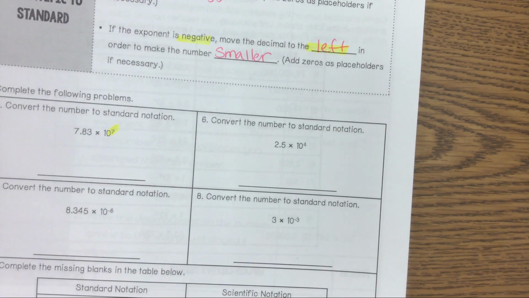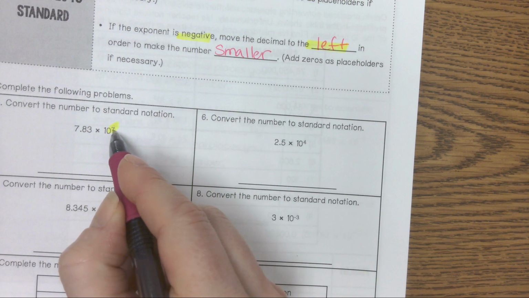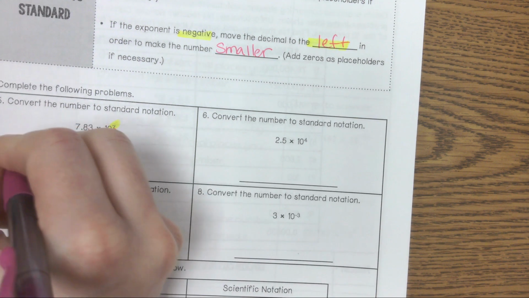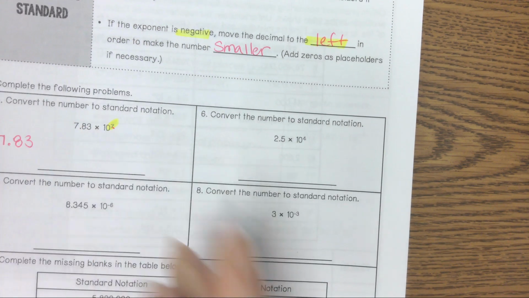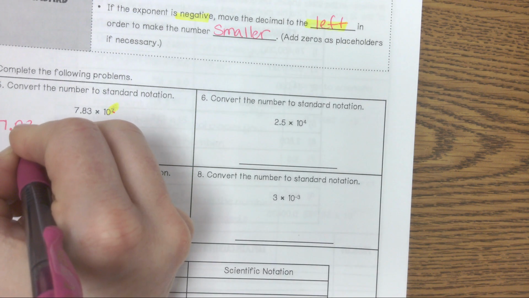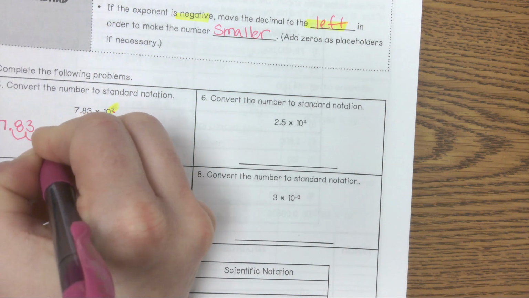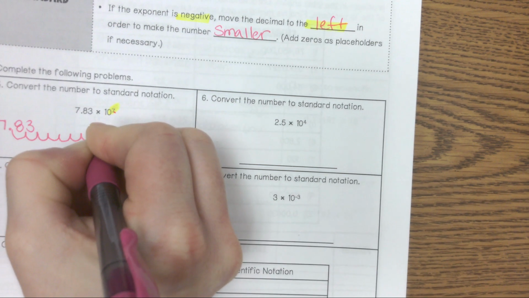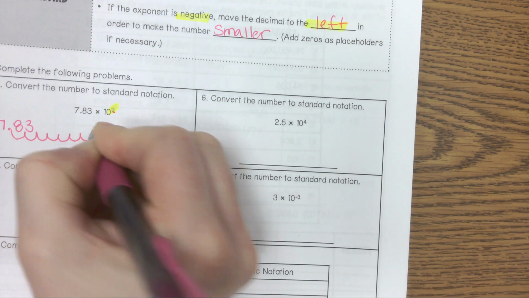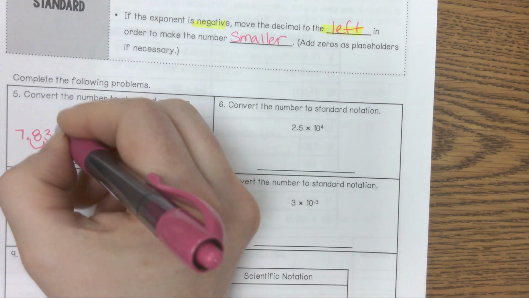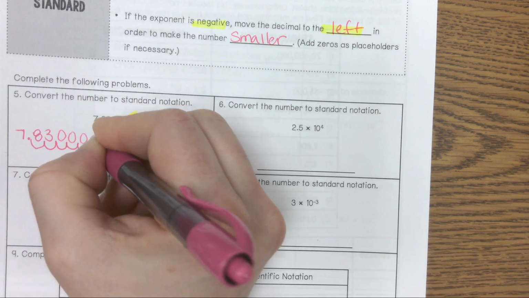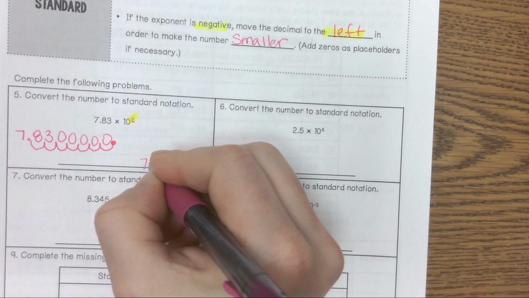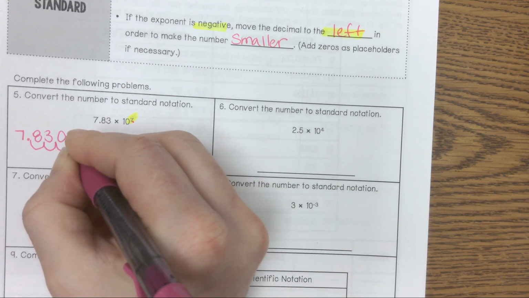We're going to move this decimal 7 units to the right. So I write my 7.83. Here we go: 1, 2, 3, 4, 5, 6, 7. The decimal is now here. Fill in with zeros and write your answer: 7,830,000.